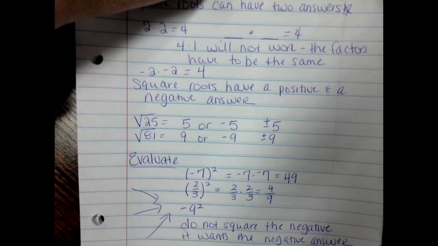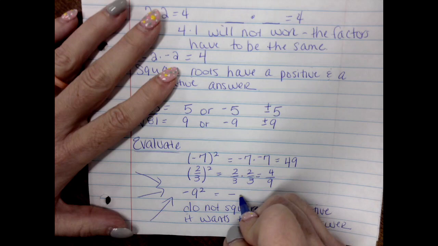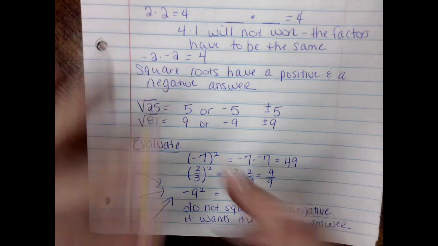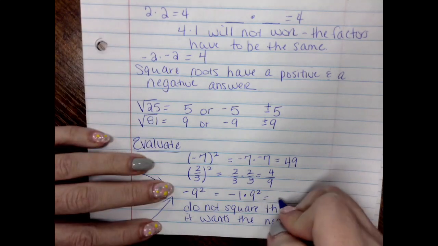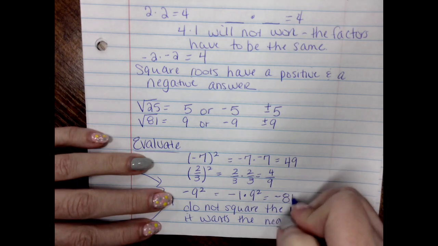And you can look at this as it's saying negative 1 times 9 squared. I can break that apart if I need to. But basically that's saying I want my 9 times 9, which is 81, and I want it to be a negative.